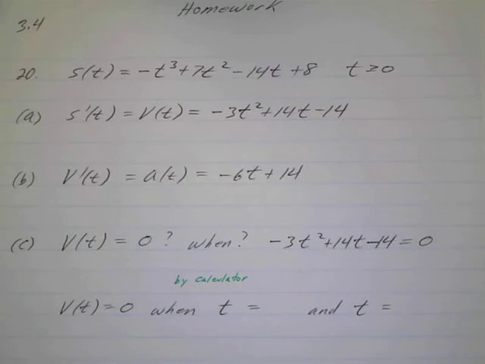Okay, this is section 3.4, some homework, number 20. And this is particle motion. A particle moves along a line so that its position at any time t greater than or equal to 0 is given by the function s of t, that's our position function, negative t cubed plus 7t squared minus 14t plus 8, where s is measured in meters and t is measured in seconds.